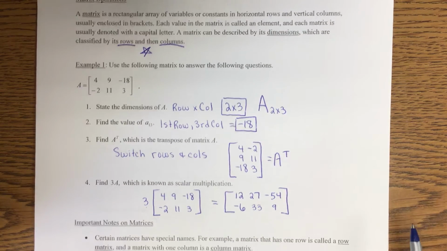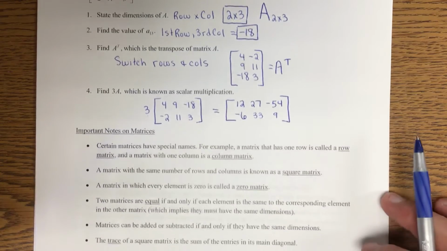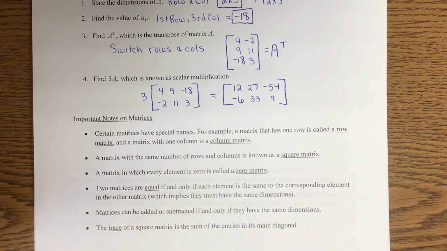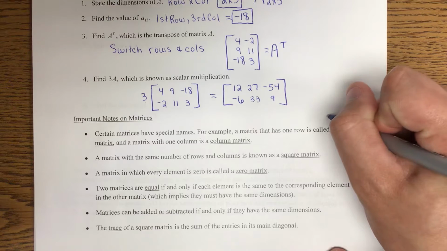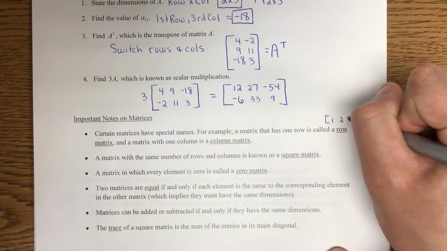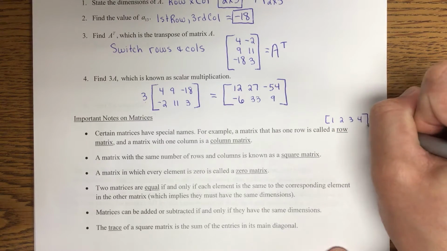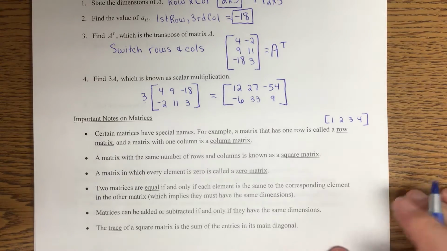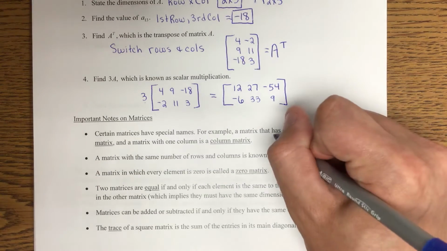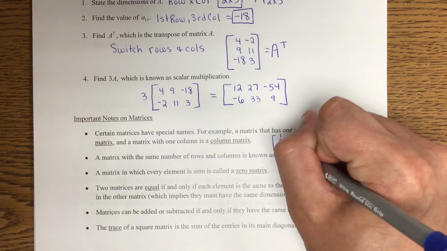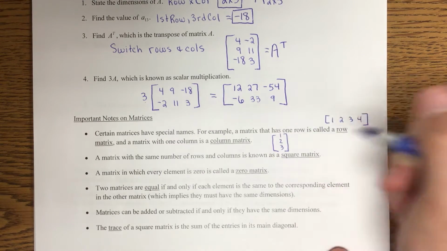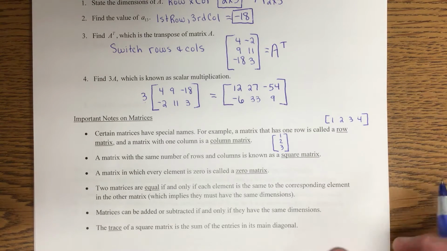Some other important notes on matrices. Certain matrices have special names. For example, a matrix with 1 row, so maybe it looks like this, is called a row matrix, and a matrix with 1 column, you can imagine what this would look like, is called a column matrix, or also a vector.